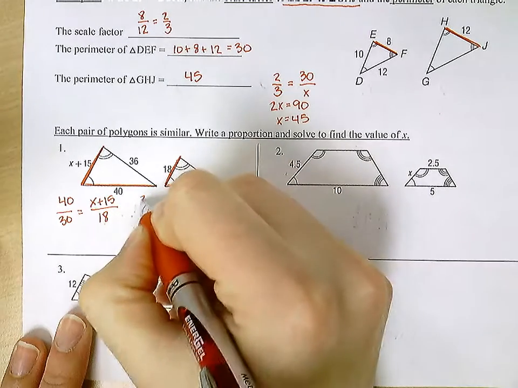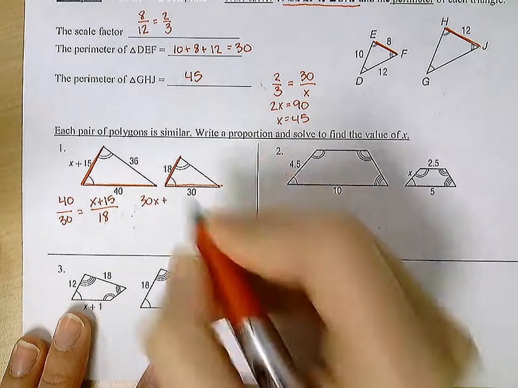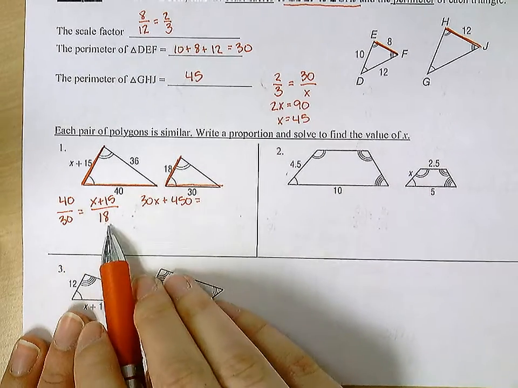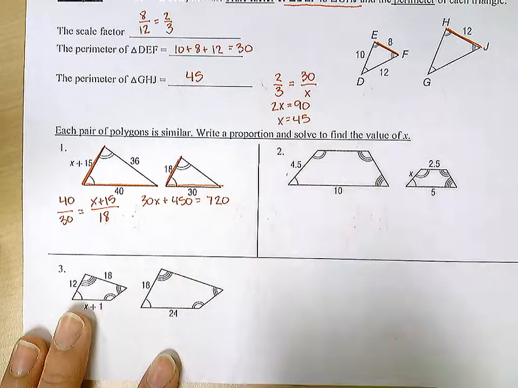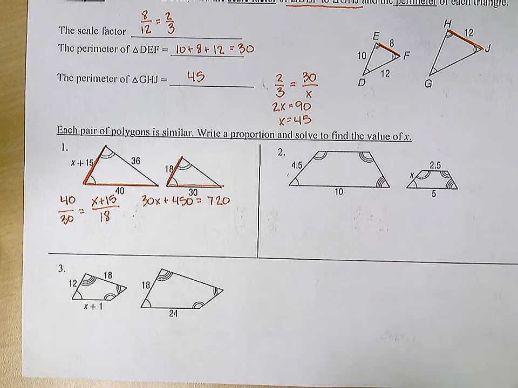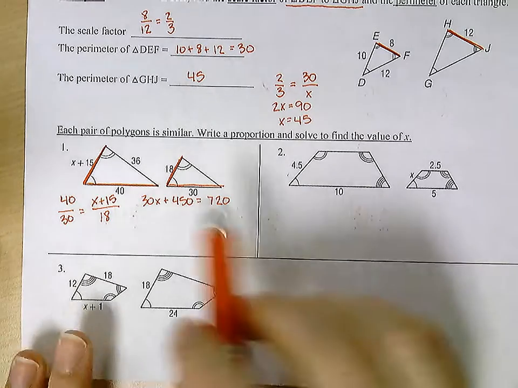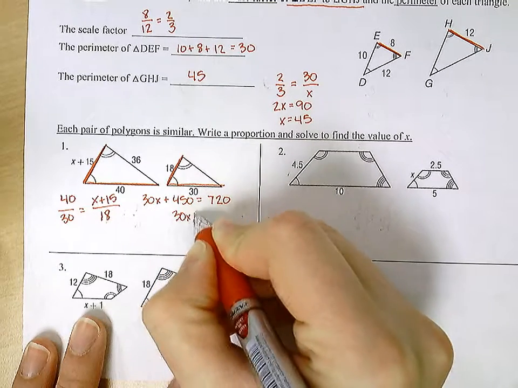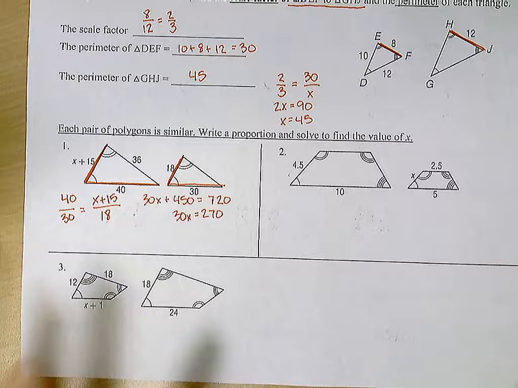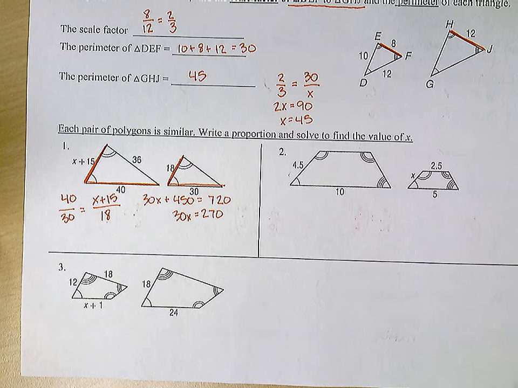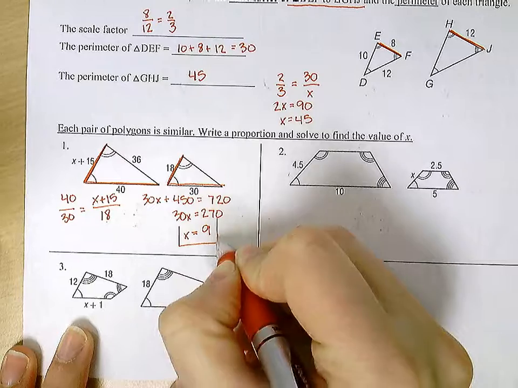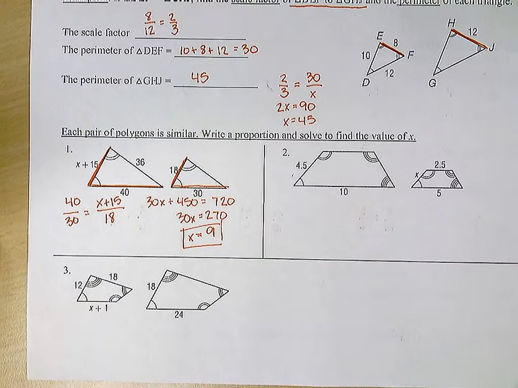Okay, so I end up with 30x plus 450 is equal to 40 times 18 is 720. Subtract 450 from both sides to get 270. And then divide both sides by 30. And x is equal to 9.